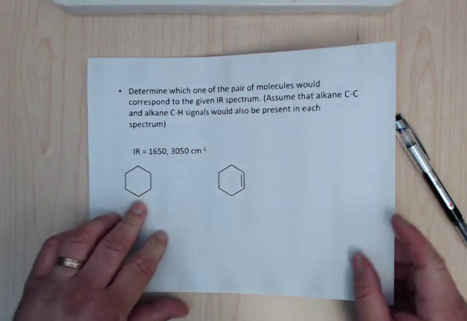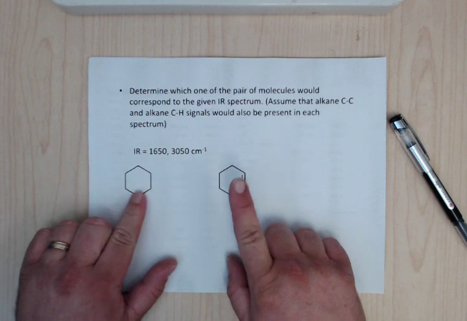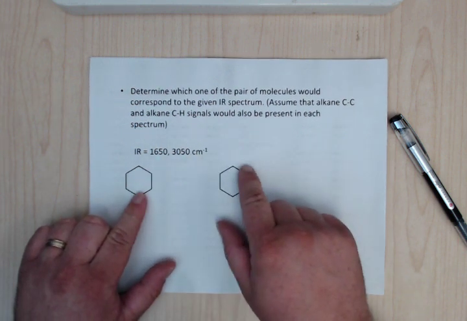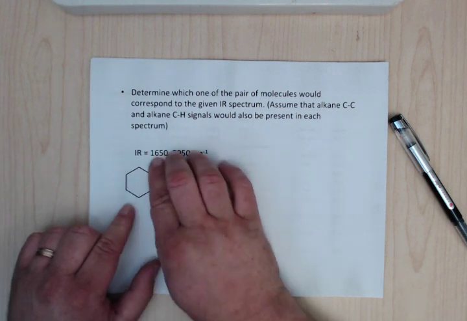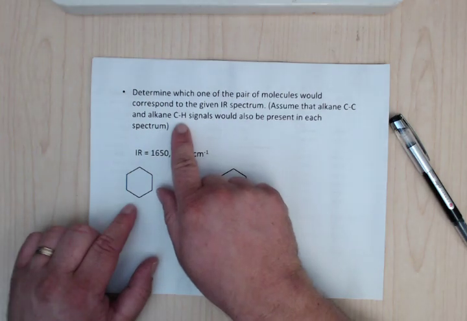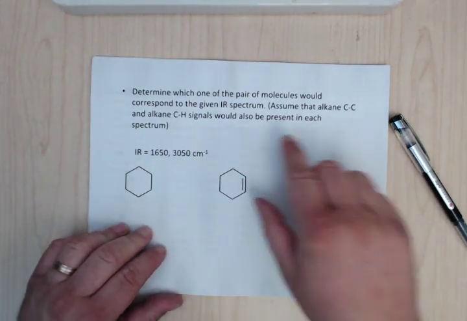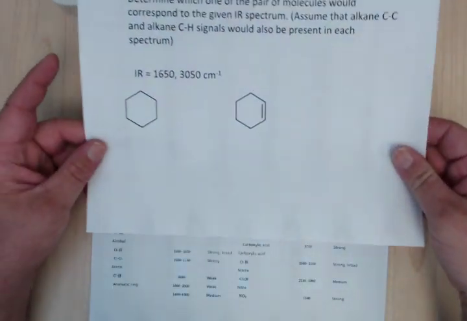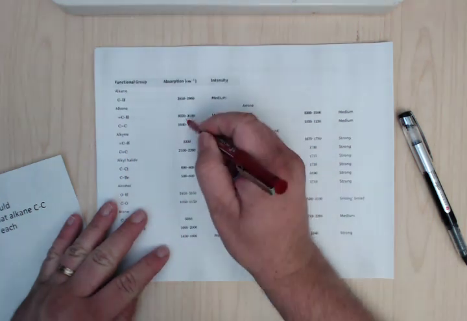For this one, you're going to be given an IR spectrum and two structures, and you have to tell me which of these structures corresponds to this IR spectrum. You're always going to have the alkane C-C and alkane C-H signals, so I don't list them. I am going to give you the chart. So for 1650, that's going to be here.